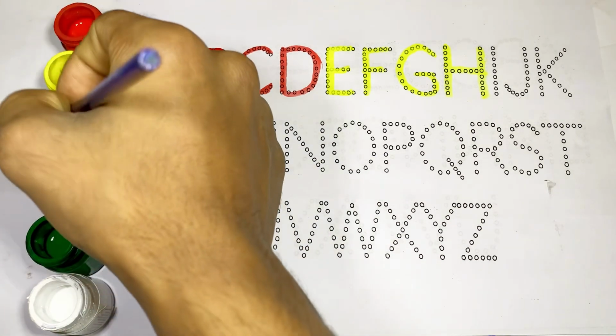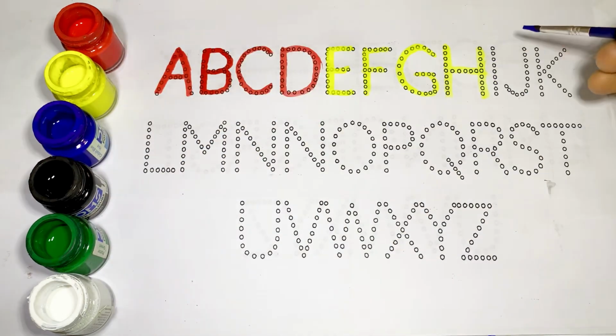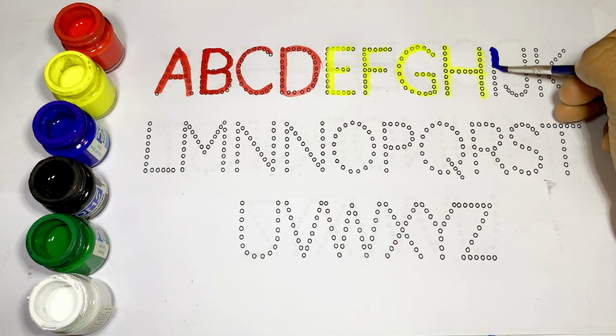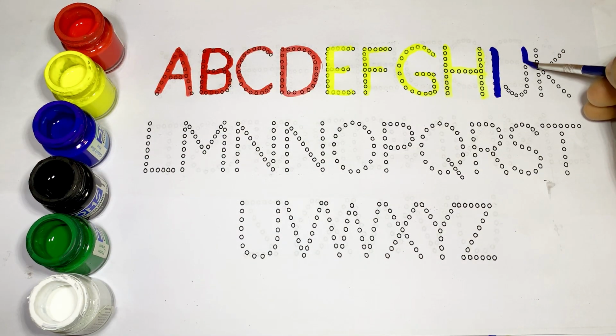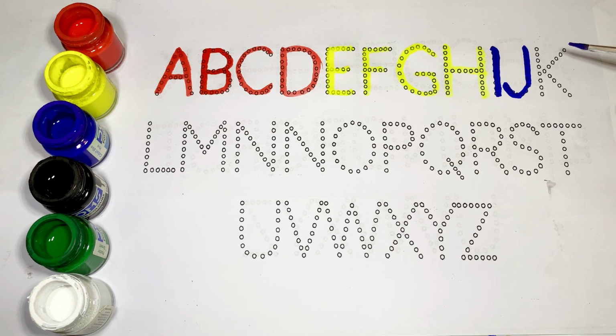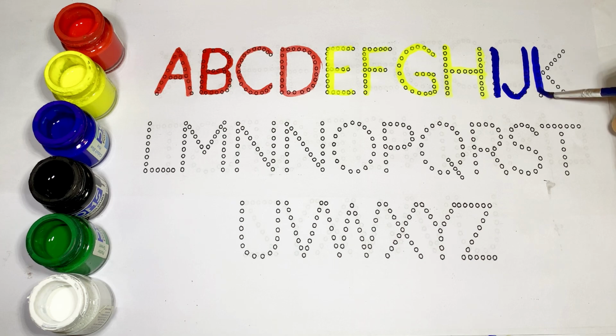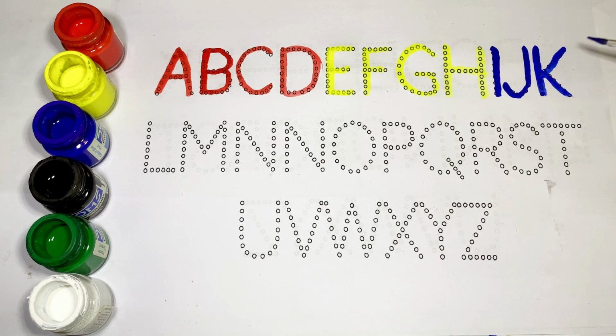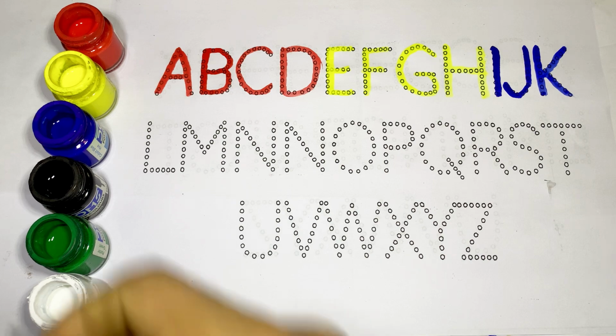And use blue color. J. J for joker, J for jackfruit. K. K for kite, K for king. Kids, now L. L for lion, L for lemon. And use black color.